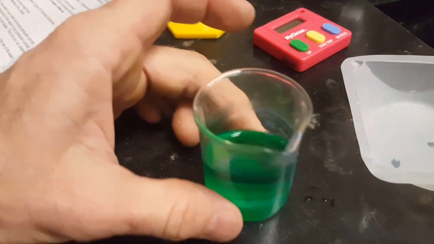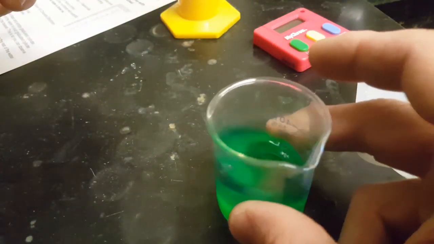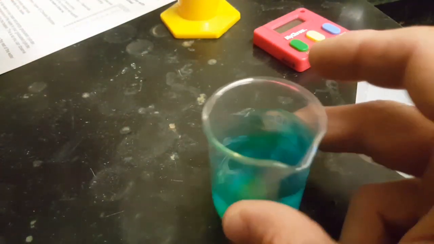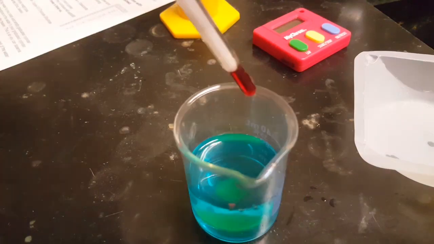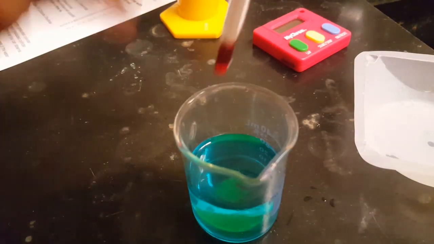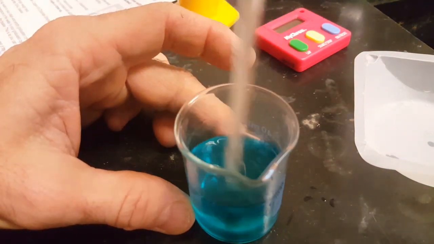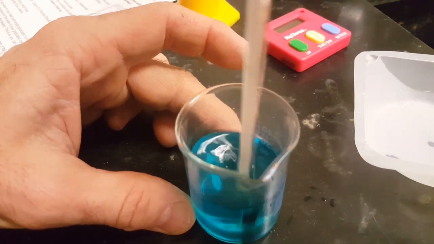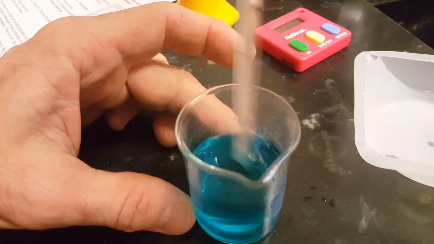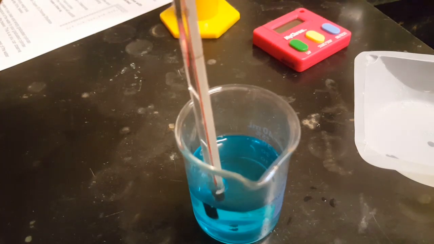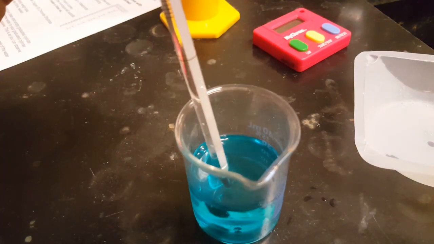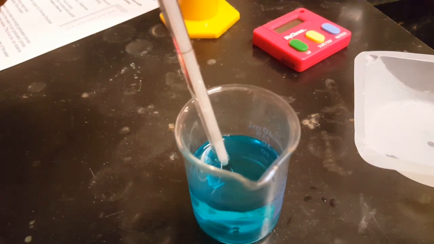You can swirl a little bit, get it to all dissolve. Also, please feel free to use your thermometer to stir it. Your thermometer is not technically a stirring rod, but once it's all dissolved, that green color should be Caribbean blue.